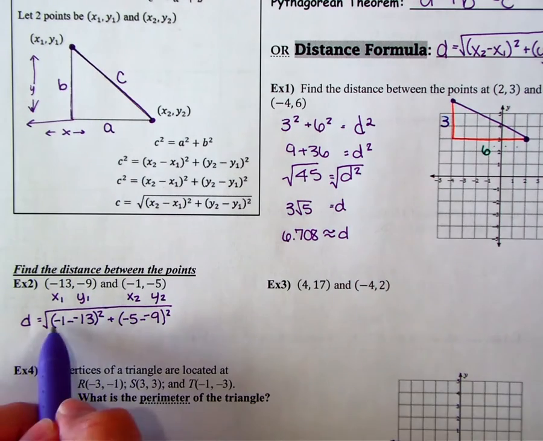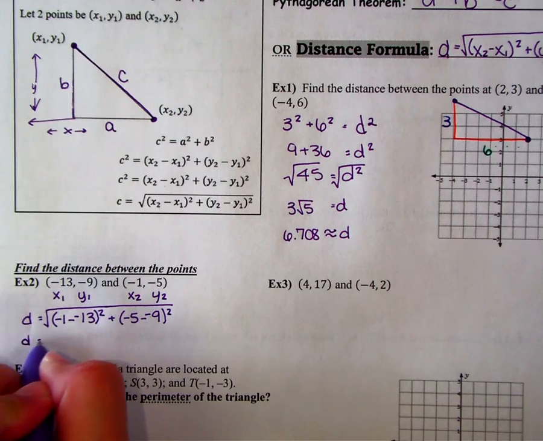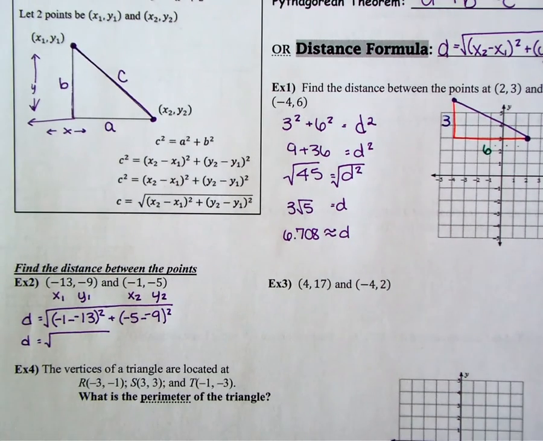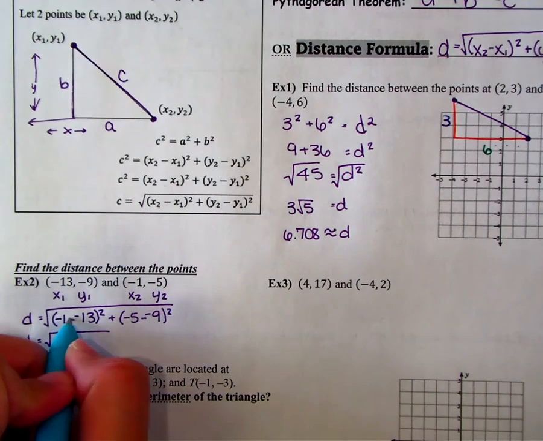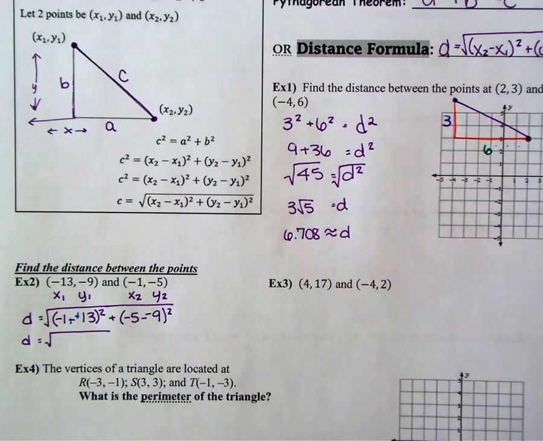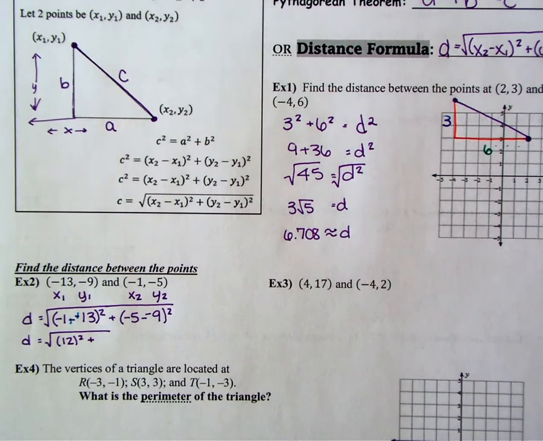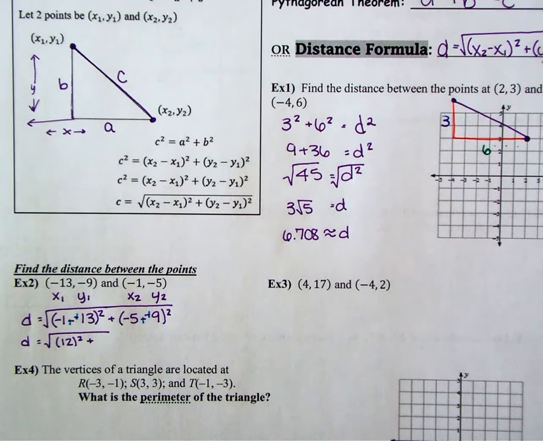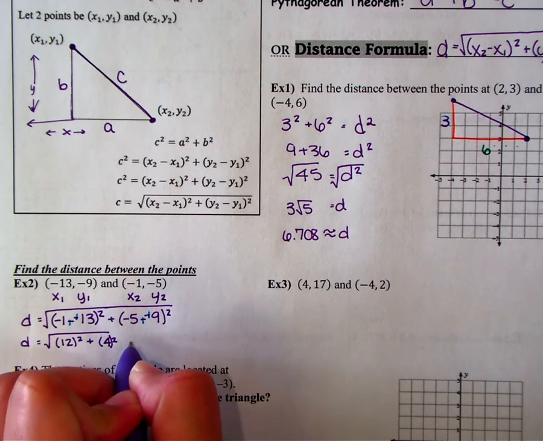You can be really careful and plug it into your calculator and do it from there. You can also simplify it in one more step, just so it's a little bit simpler. So you've got -1 plus 13, so we've got 12 squared, plus -5 minus a negative is plus, so -5 plus 9 is 4 squared.